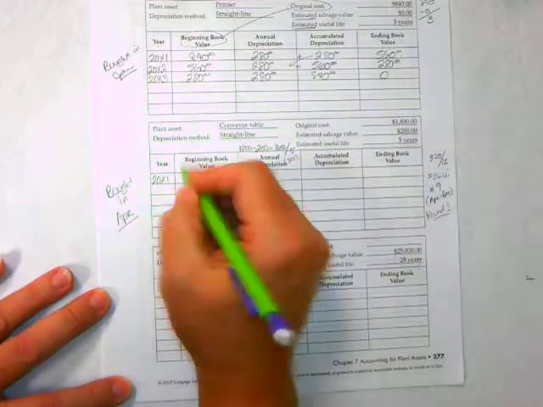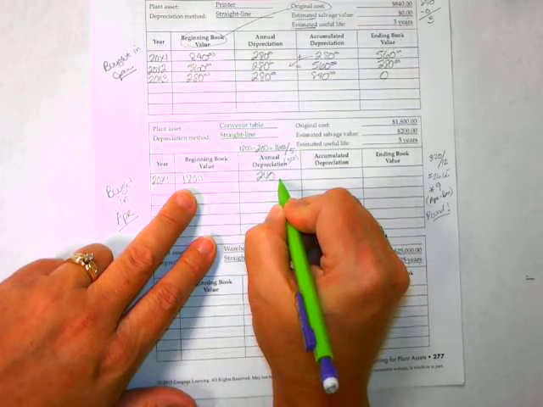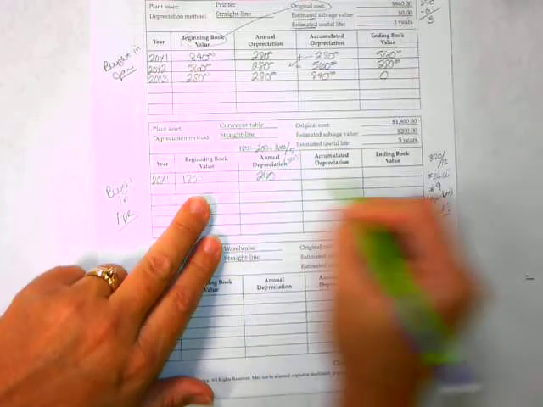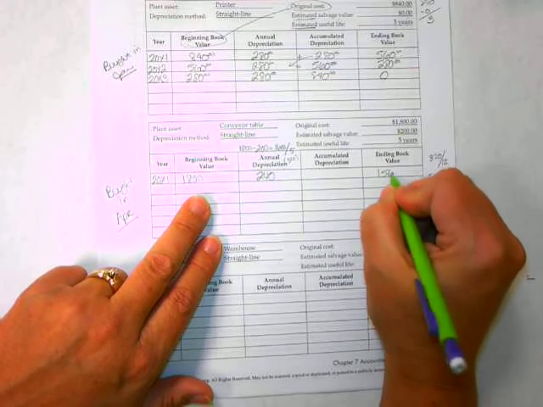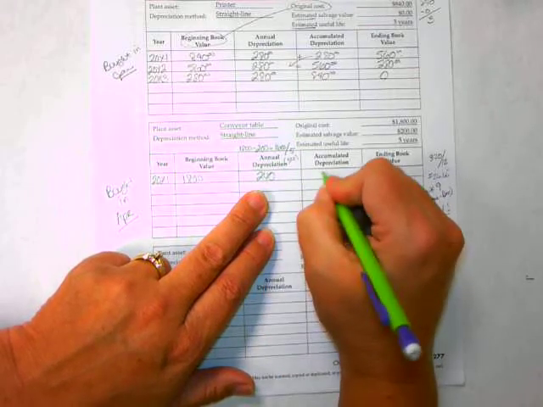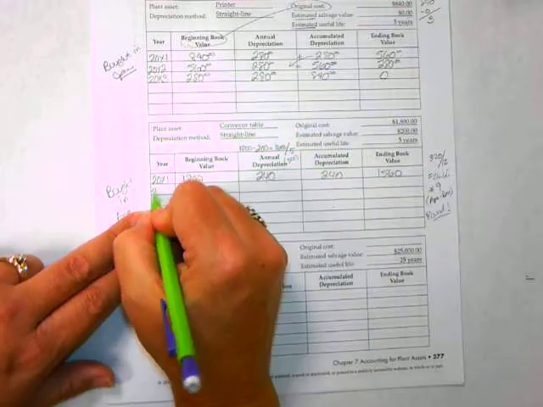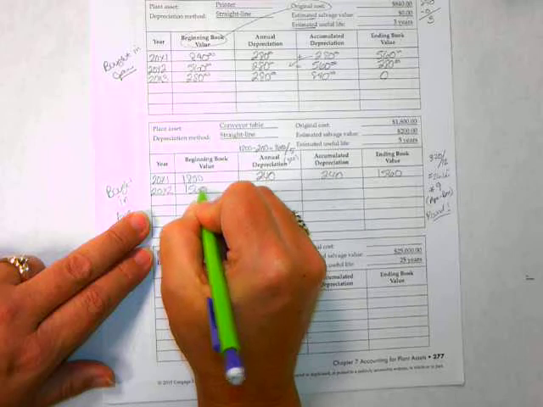So beginning book value, 1,800, minus the depreciation gives us our ending book value of 1,560. Accumulated depreciation is my running total, so right now it's just 240. The ending book value is the beginning for 20X2, so 1,560.